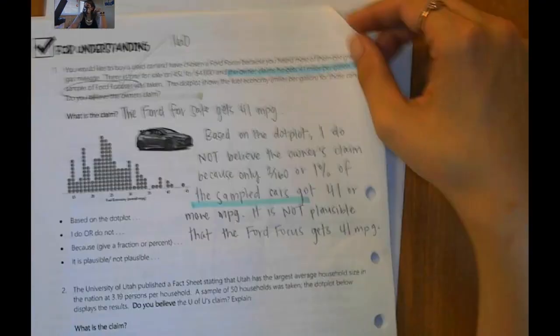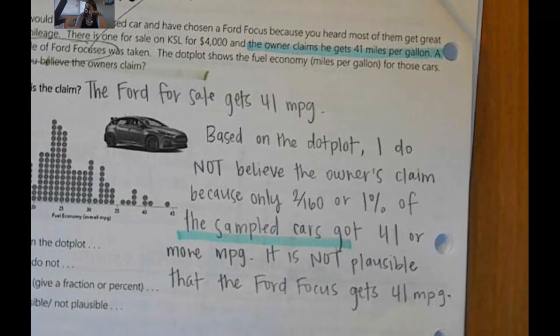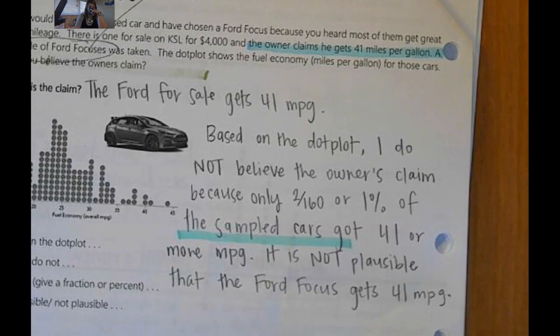Okay, so then next up, let's go over our evaluating a claim from last time. So we were able to get through number 1, the Ford Focus that's for sale, true? And then you were supposed to try 2 and 3? Is that correct? Okay.